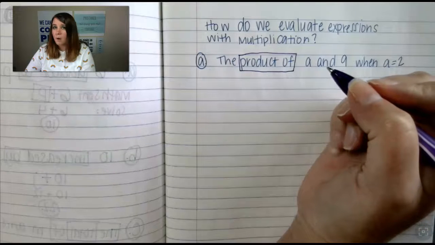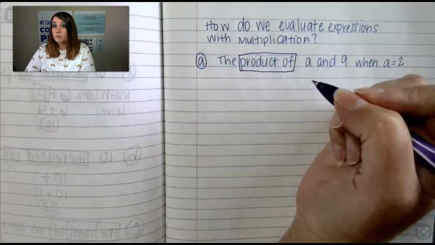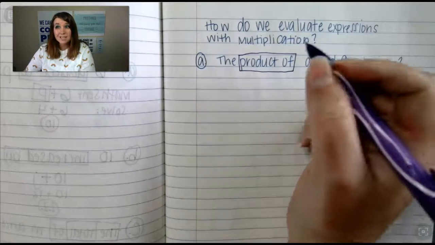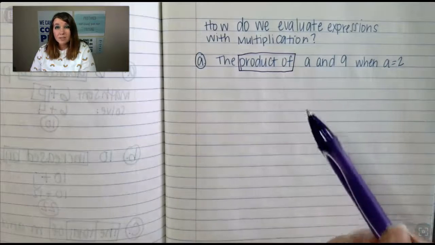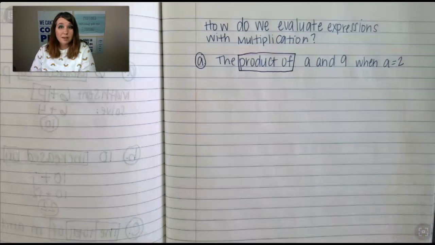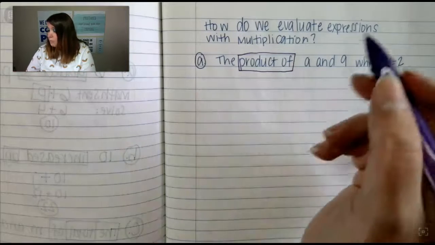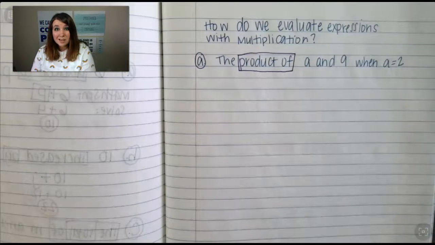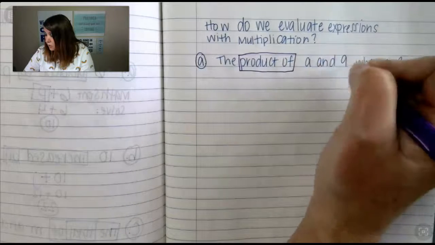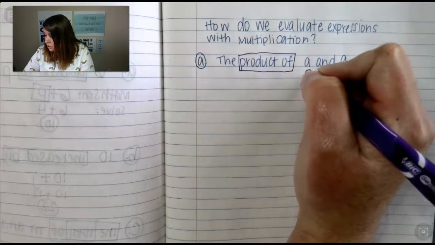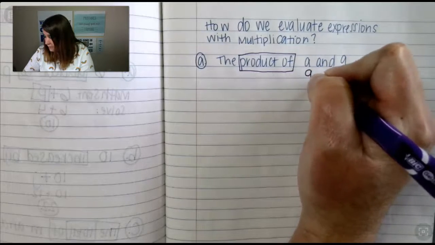Now, we do not want to use an X when we write multiplication because in algebra, if we use the X, it will look like a letter. So, no letter X, no multiplication sign. Also, in algebra, the number needs to come first. So we're actually going to reverse this around. It could say 9A.